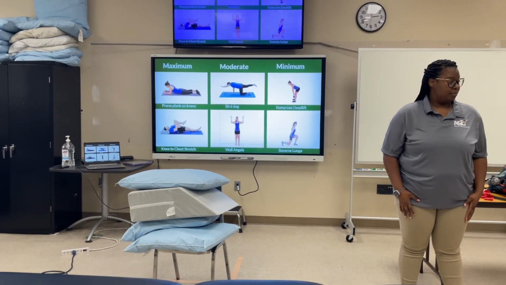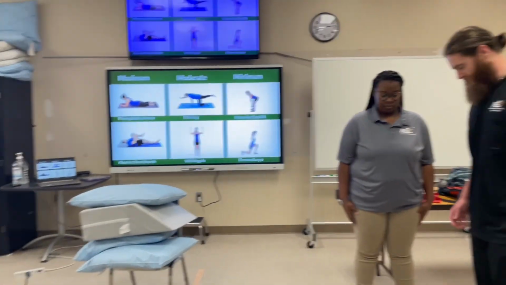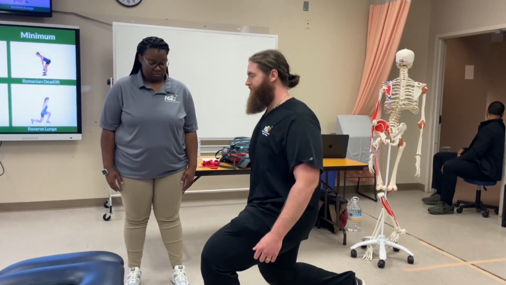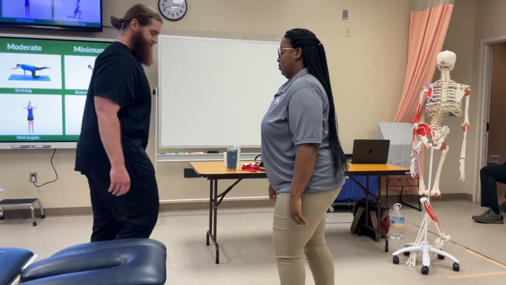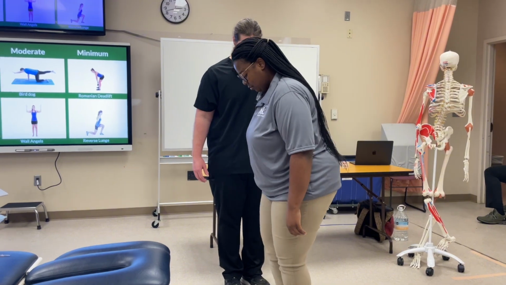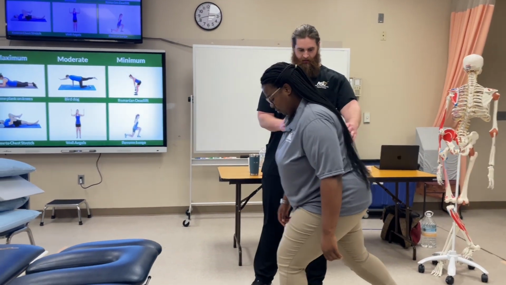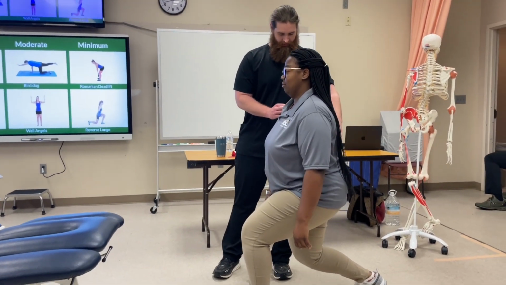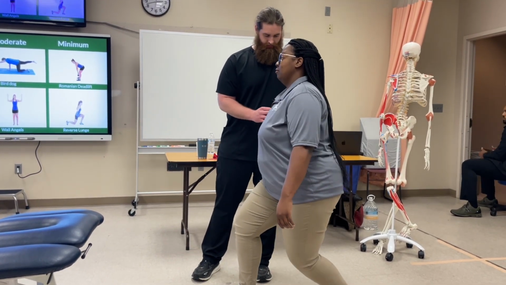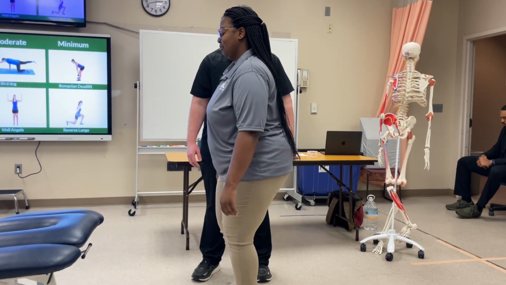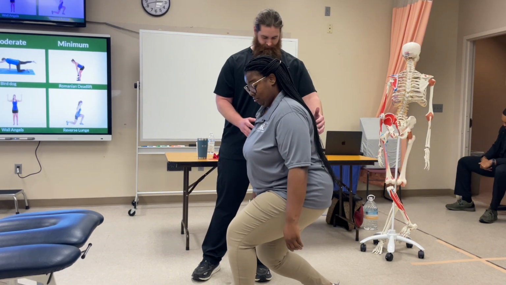All right, last one we've got is a reverse lunge. For this one, just doing a backward lunge right here. But we're going to emphasize thoracic extension too. So feet together, step backwards. Good. Just working on that upward posture right there. Good. Great, got it.